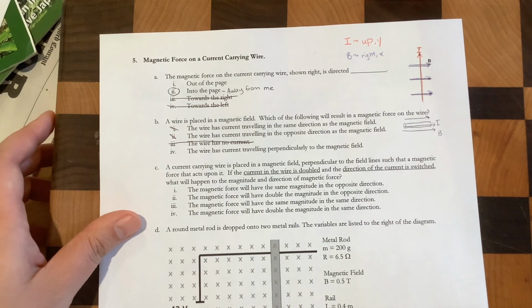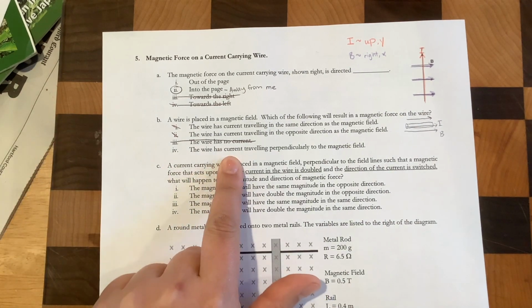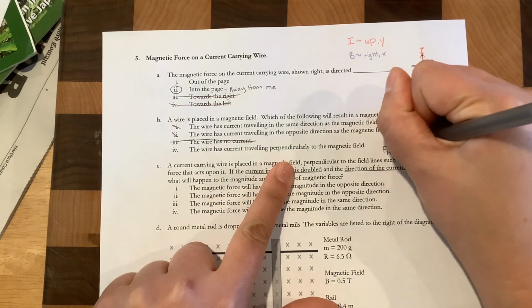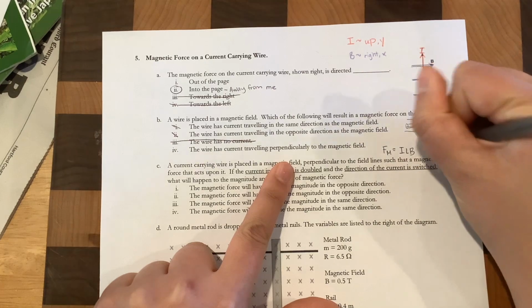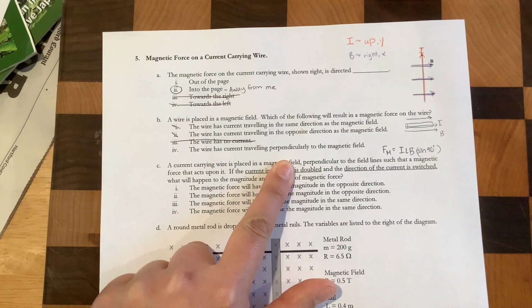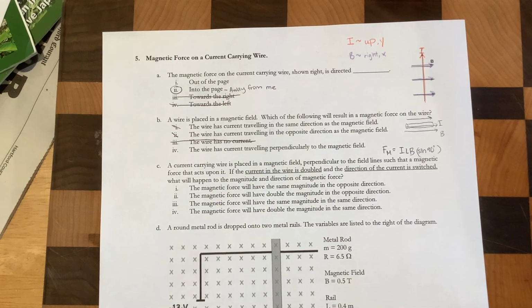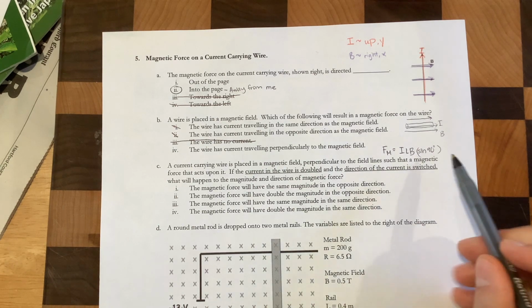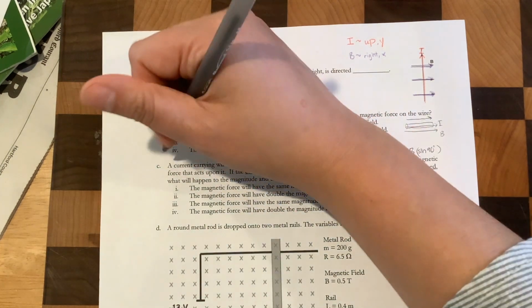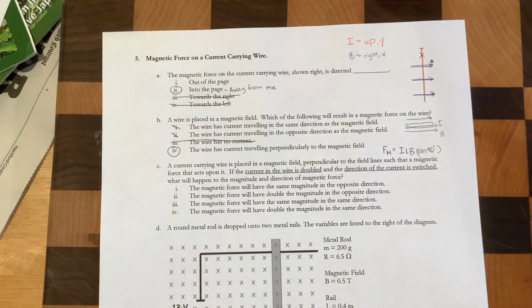If you prefer a more mathematical answer, I need the current to travel perpendicularly to the field, because in reality, this force equation has a little bitty sine theta on the end. And if I put in sine 90 degrees, then I get a positive number for magnetic force. If I had them parallel, I'd put in sine 0, and the force would be 0. So in order to have a magnetic force, I have to have mutual perpendicularity. It has to be mutually perpendicular current and field.